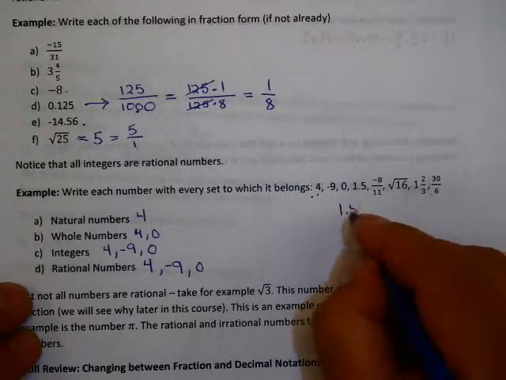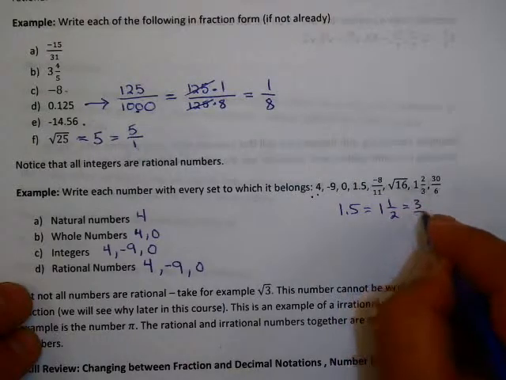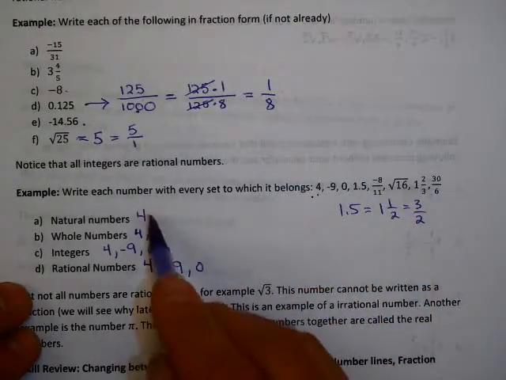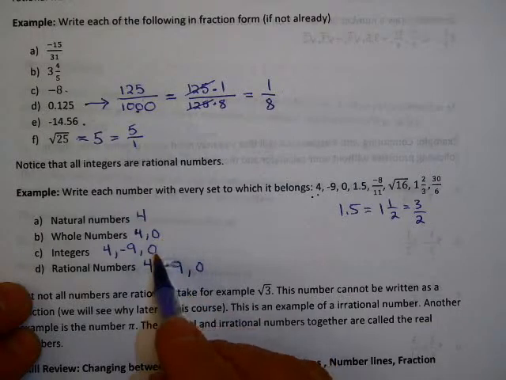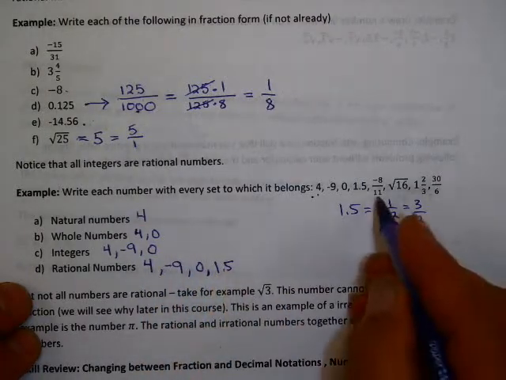Well, 1.5 is 3/2. That's certainly not a natural number or a whole number or an integer. It by itself is only a rational number.